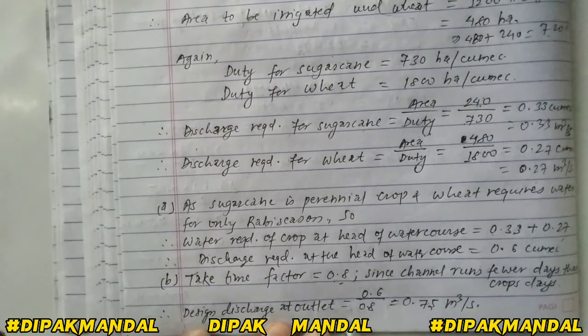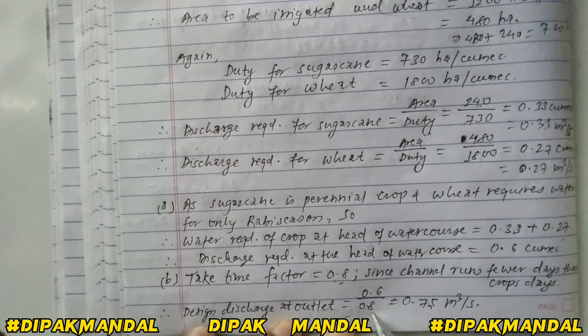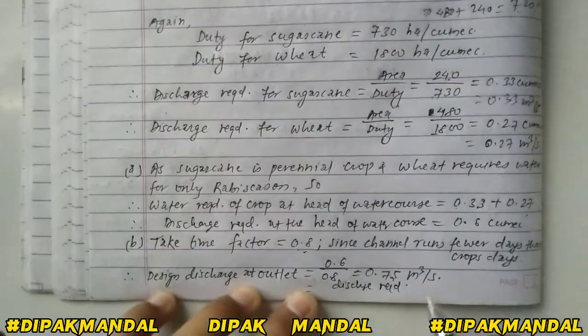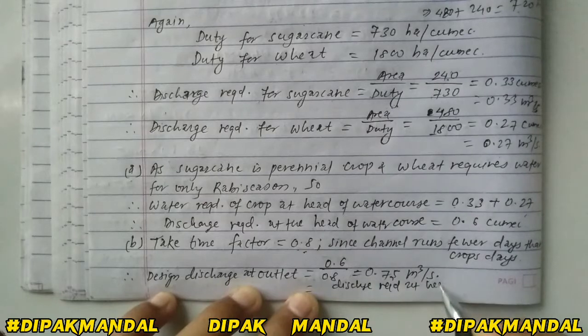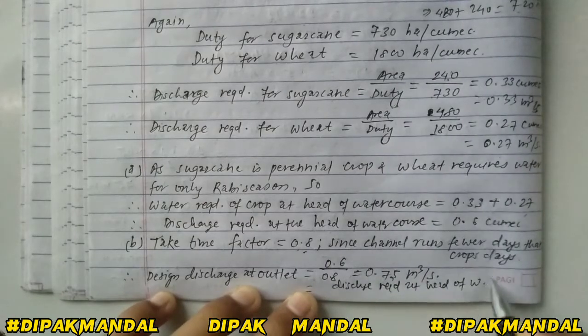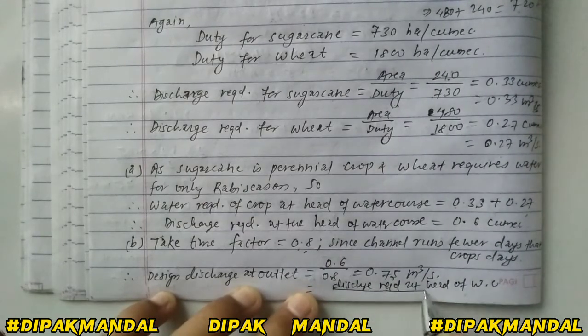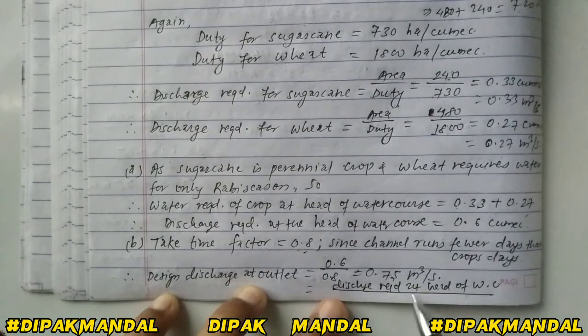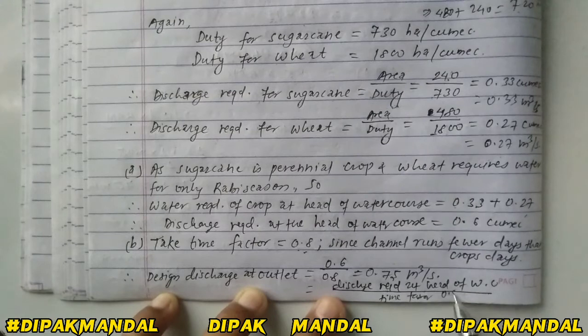Simply, the design discharge at outlet we can calculate by dividing the discharge required at the head of water course by the time factor. The time factor is simply 0.8.